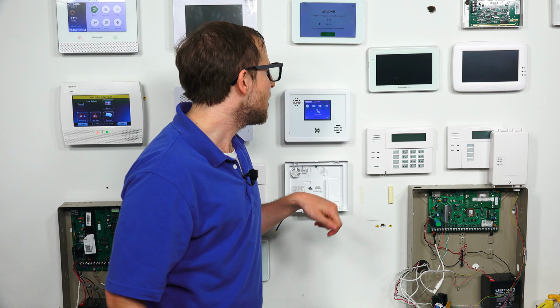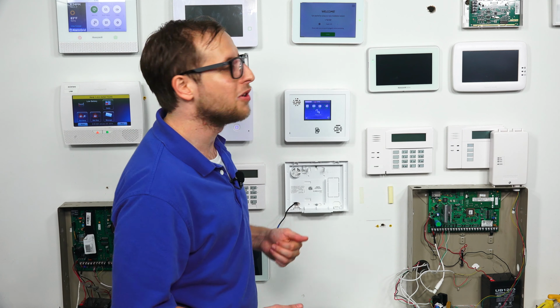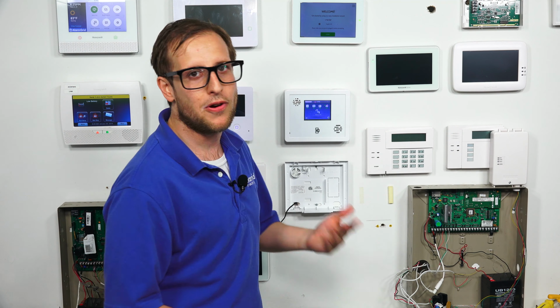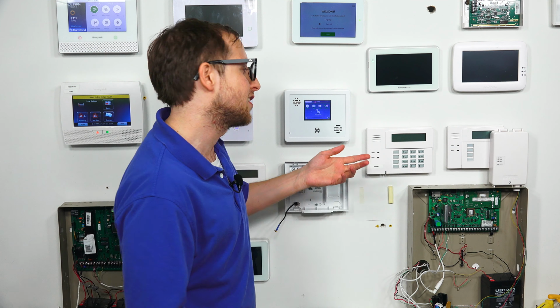And just to show you, I do want to show you that we have the code at the default right now. And this is also how you would change the code. I'm going to show you how you would go and change the code if you did change it and then needed to change it back. Because the main question of this video is, how do I get my installer code back to default? Well, you need to get into programming, to the access codes menu, and change the code back manually.